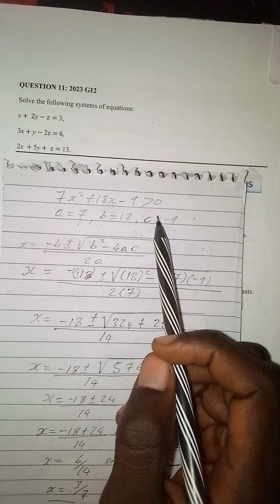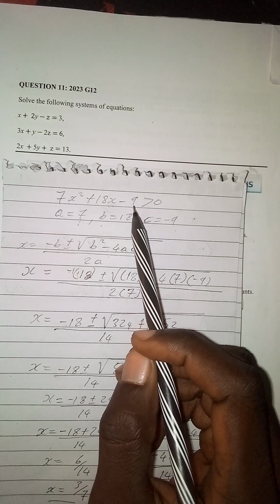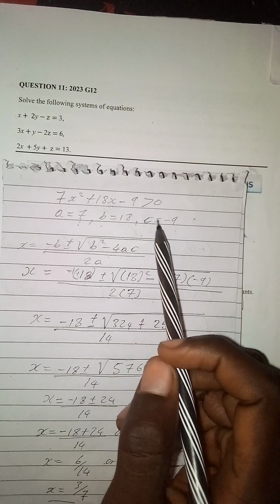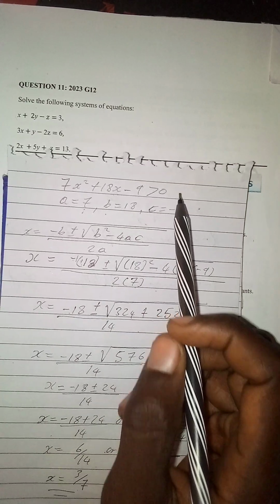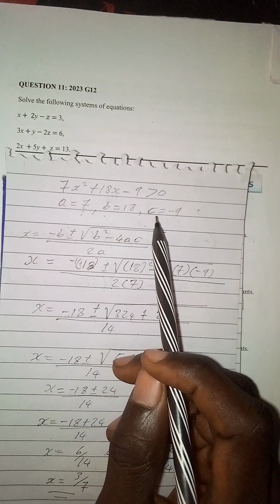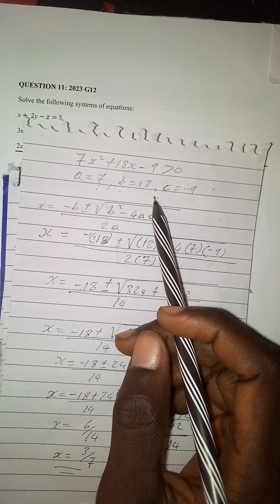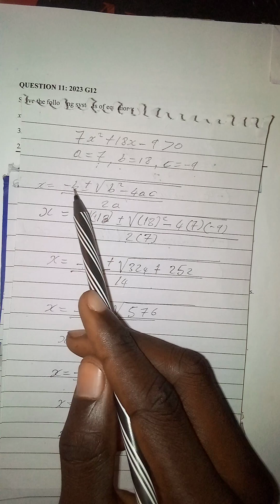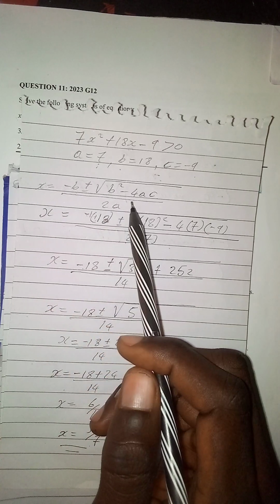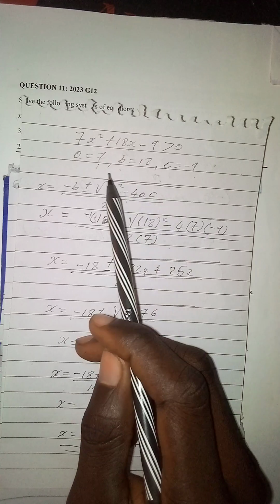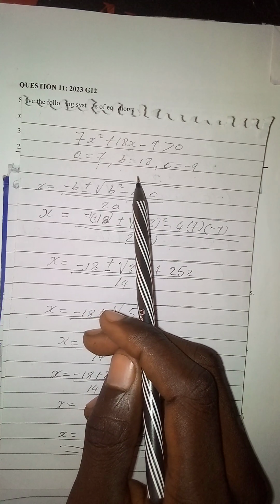Then our C, representing the constant, is simply the number without any letter, or a number without an x. That's how you get your A, B, and C. Hope we are together there. So after that, what do you need to do next? You need to use the quadratic formula method. This is the quadratic formula we're going to use to solve that given inequality.